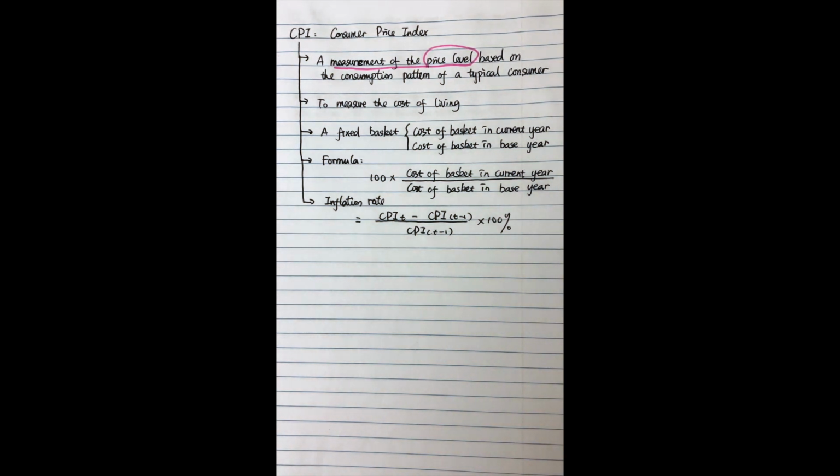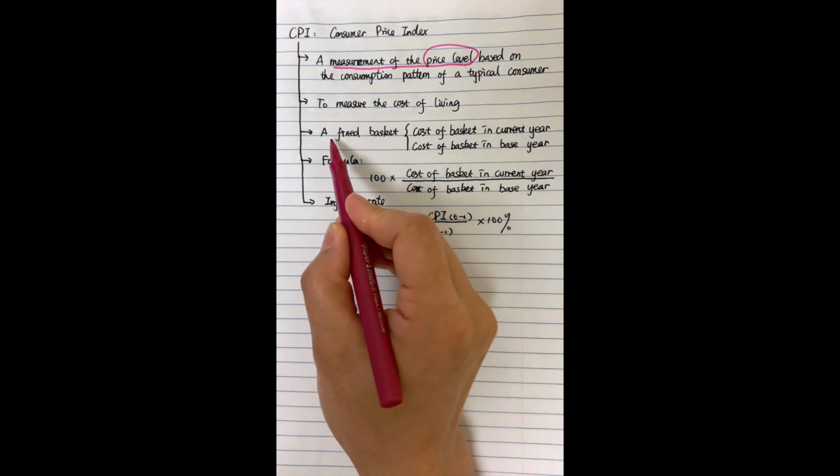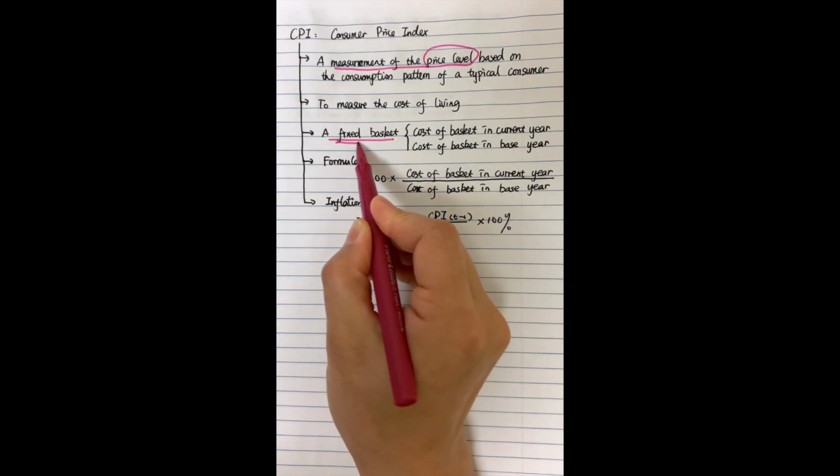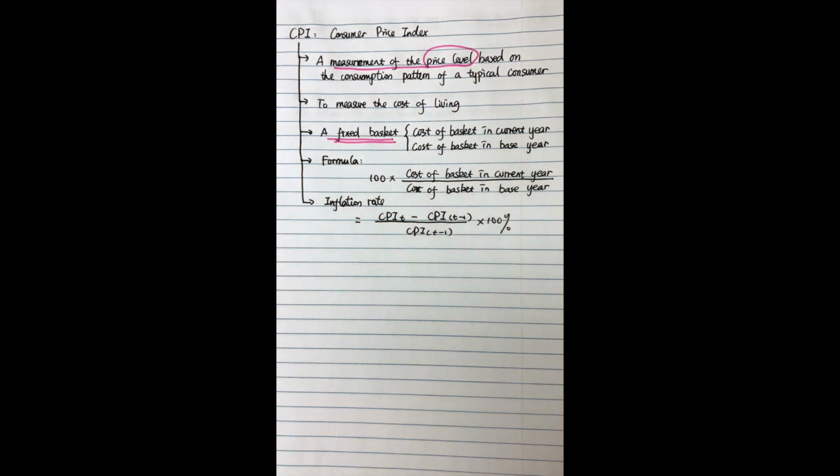Who is the typical consumer? That is based on the survey provided by the BLS, the Bureau of Labor Statistics. And then they use CPI to measure the cost of living. So for CPI, one of the most important things is to have a fixed basket. This fixed basket is the consumption pattern of the typical consumer.